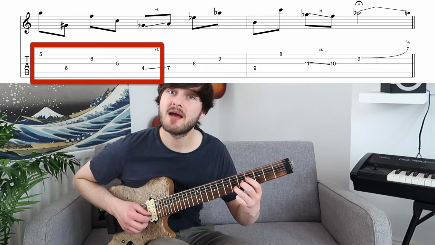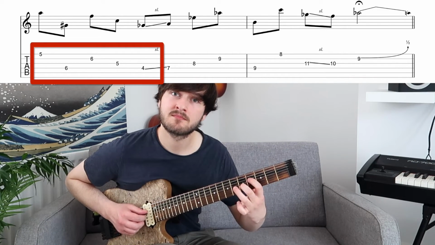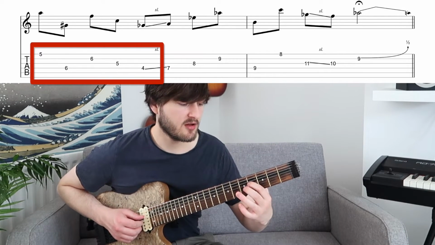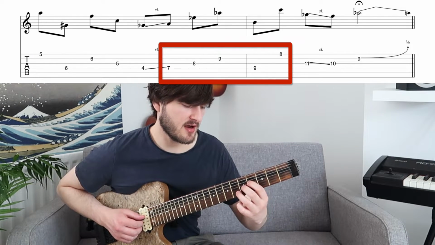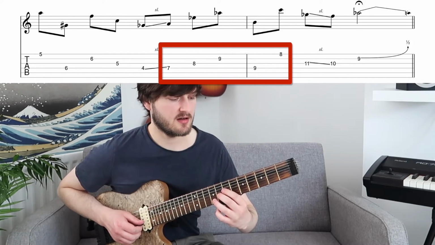Now again, this is a major 7 with a diminished 5th. Now from this low 4th fret, we're going to slide up to the 7th fret and ascend through the same shape we just descended through.